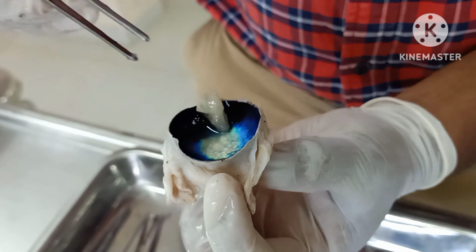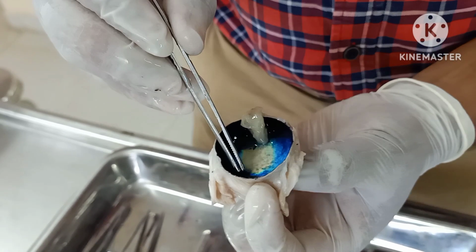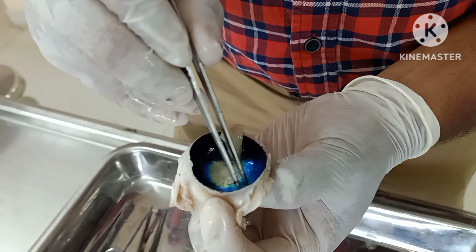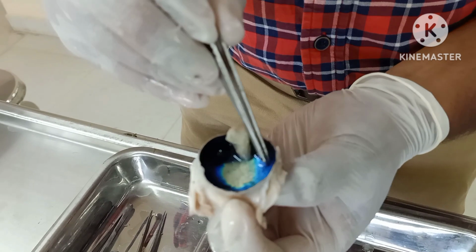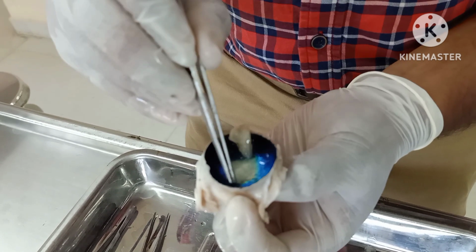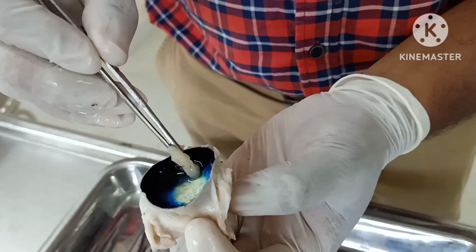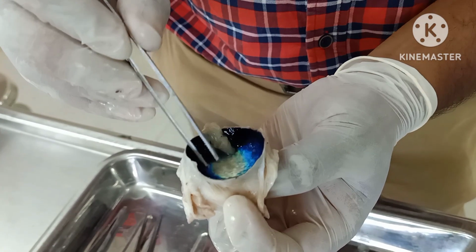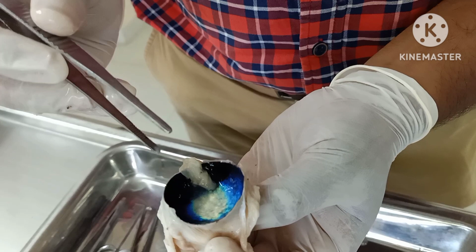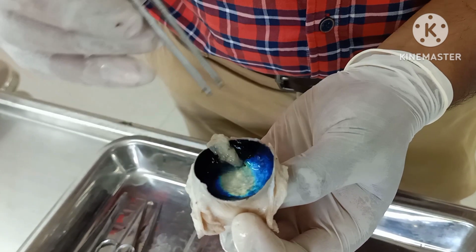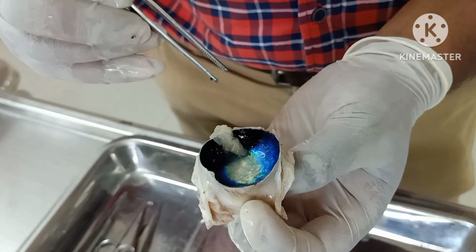Later you are seeing one more layer. Here you are seeing this bluish greenish layer. This is called the tapetum lucidum. The tapetum lucidum is made of specialized cells which are present in the choroid region. This is present only in animals. In humans it is absent.